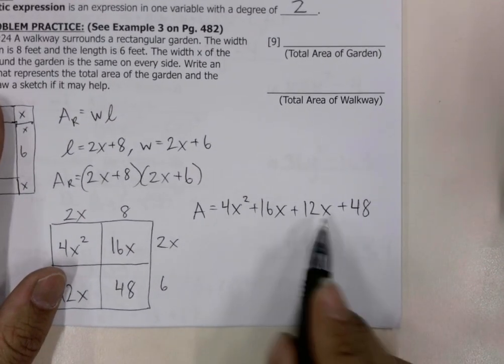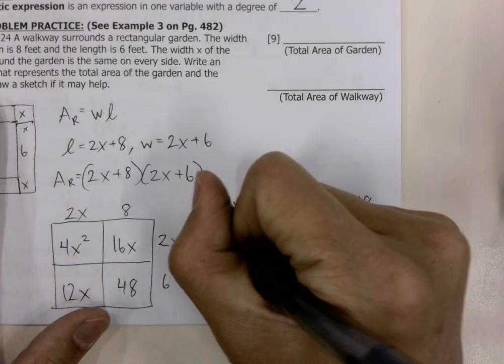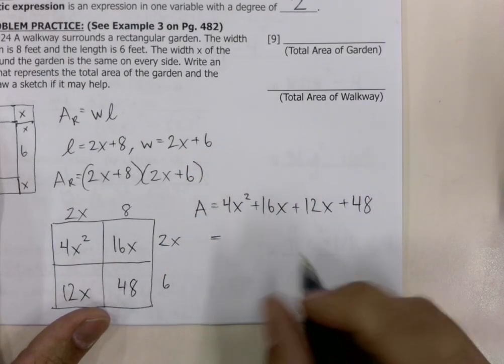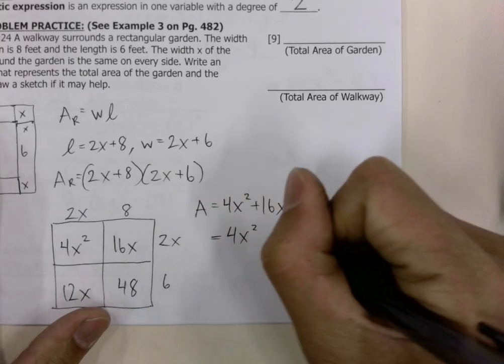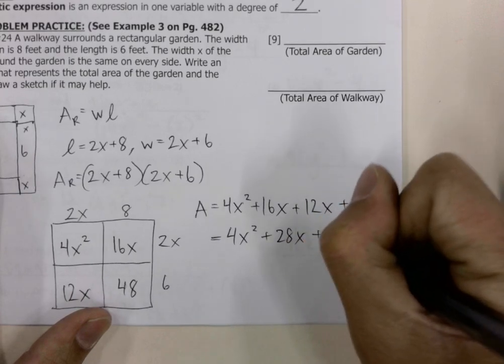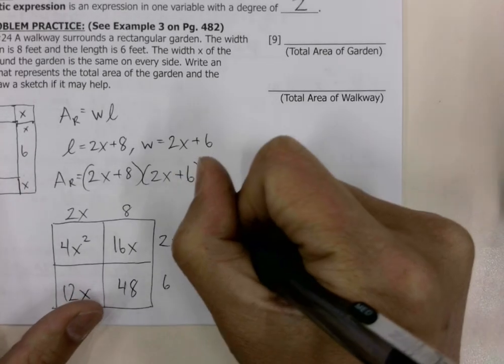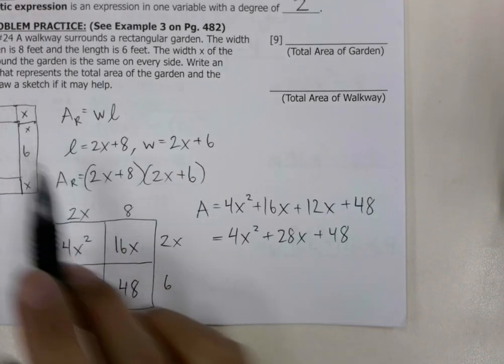Now what do I do? Combine my like terms. Right. So I'm going to say that is equal to 4x squared plus 28x plus 48. So this is the area of the rectangle, which is the garden and the walkway.